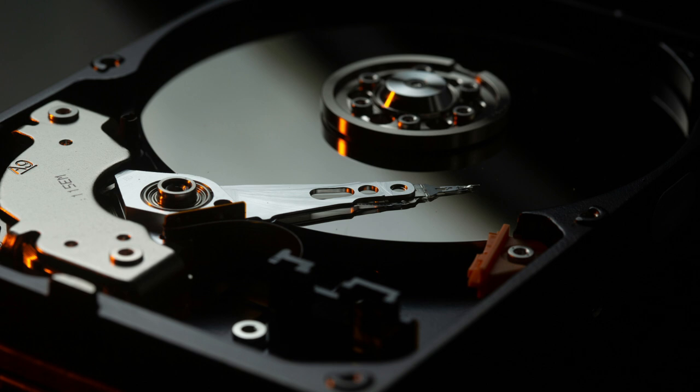Right, because whether you're deep into tech, maybe a student, or honestly just curious about what's happening inside your phone or laptop when you save a photo, this stuff is fundamental. We'll break it down step by step. So let's start at the very beginning, the file concept itself.